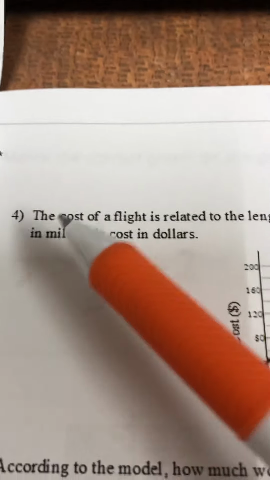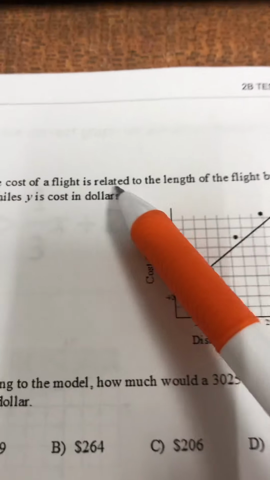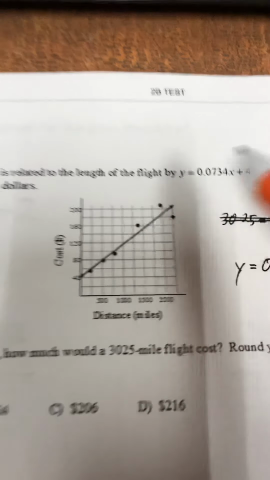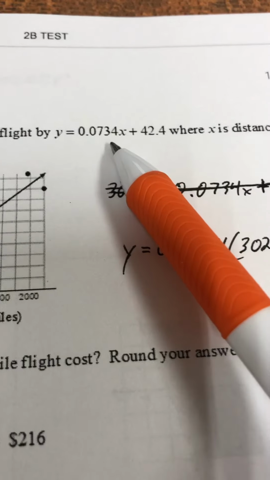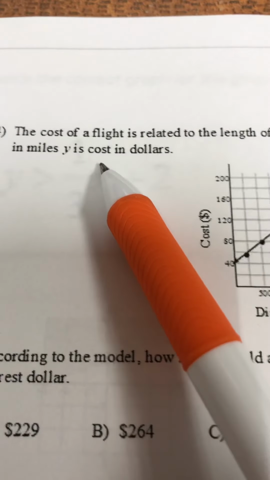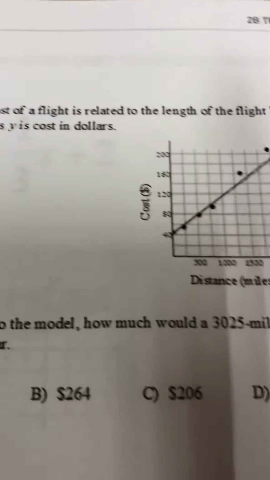For number 4, the cost of a flight is related to the length of the flight by this equation, where x is the distance in miles and y is the cost in dollars. So my y, my x, okay. So according to the model, how much would a 3,025 mile flight cost? So distance, we're going to substitute it in for x.